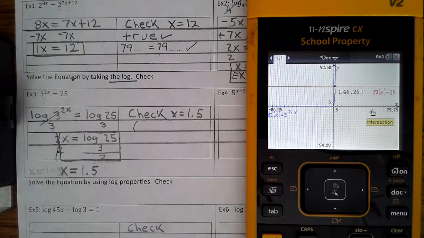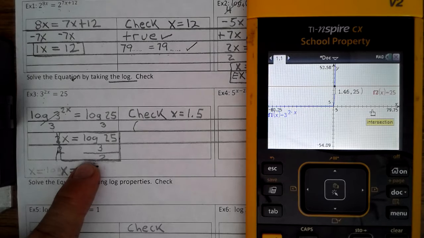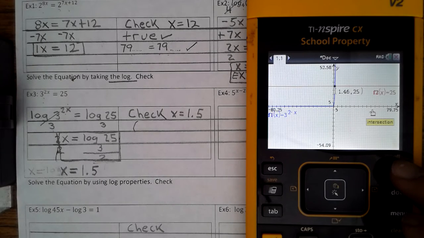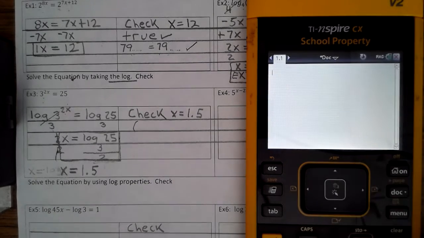Okay. Now, there's another way to check it, which is to plug in that value. It gets much more complicated, but I'm going to show you for those of you who think you like that method. So we're going to go to new document, add calculator.